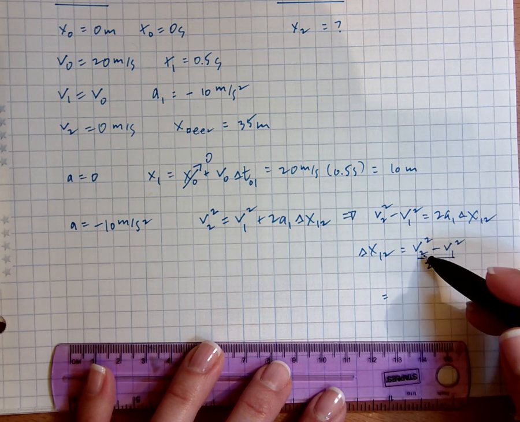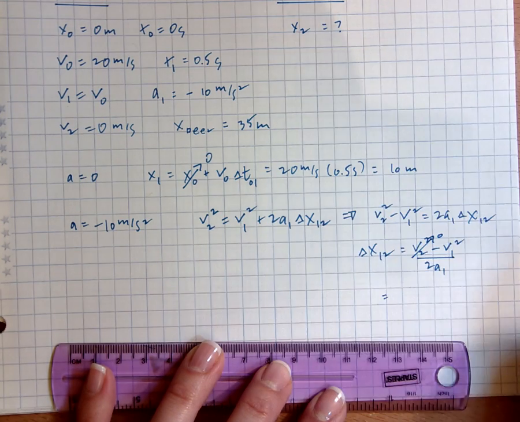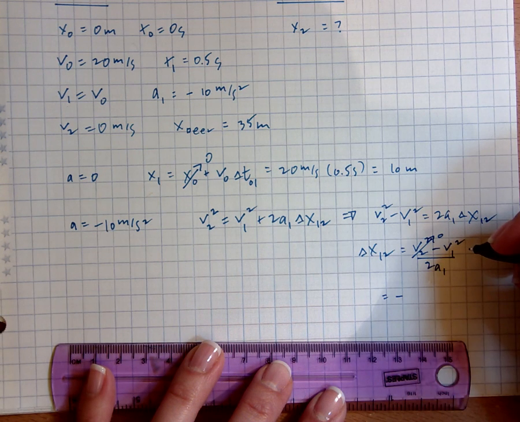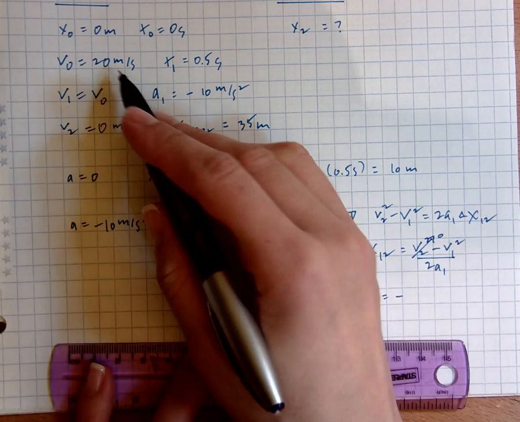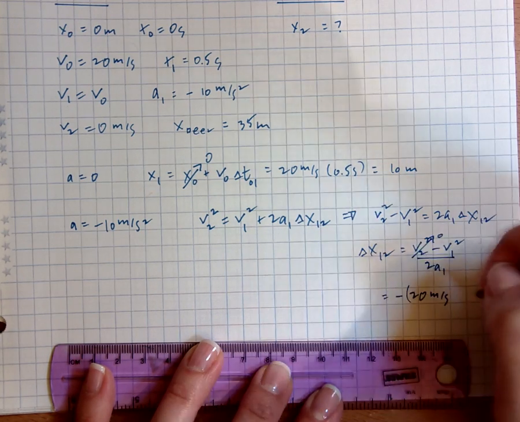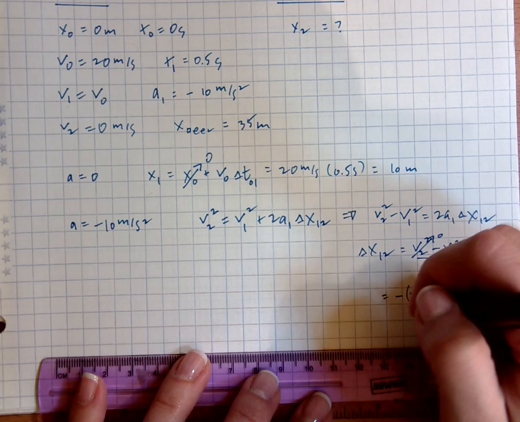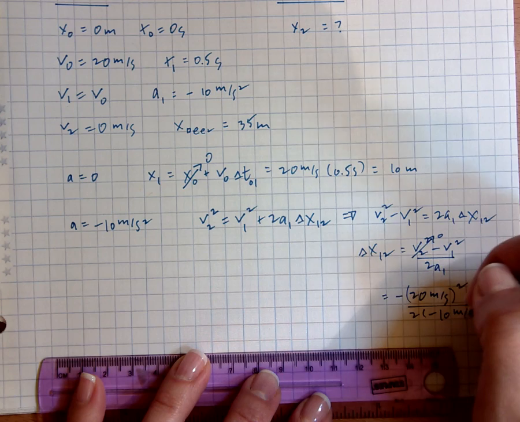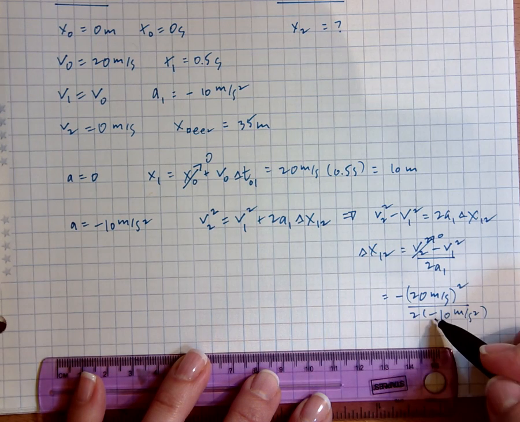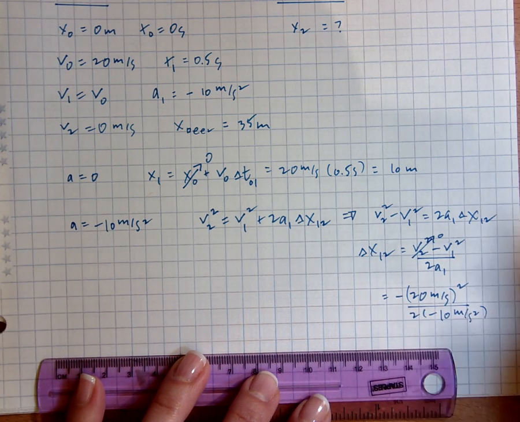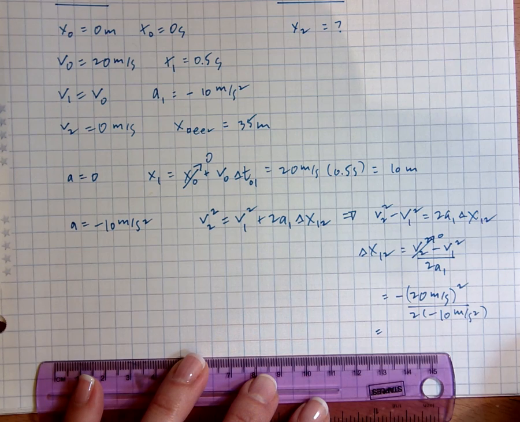The final velocity at the last position, position 2, is 0. Make sure you keep that minus sign though. Minus v1 squared. V1 squared is the same as the initial velocity, remember? And the initial velocity is 20 meters per second. Make sure to square it, and then divide by 2 times the acceleration, which is negative 10 meters per second squared, because we're slowing down. Really important to keep the minus in there. You can see because the minuses have to cancel each other, otherwise you get a negative for the change in position, and that wouldn't make sense.